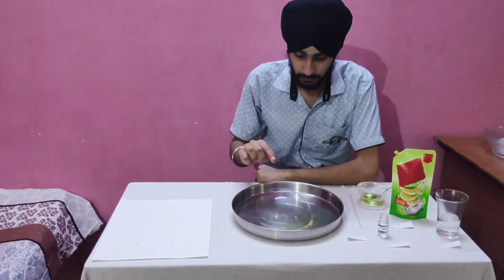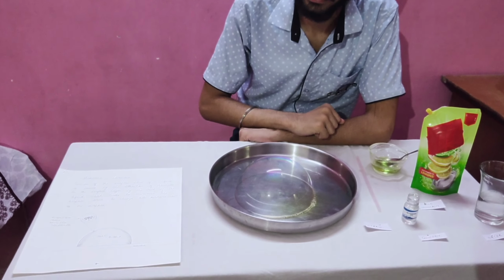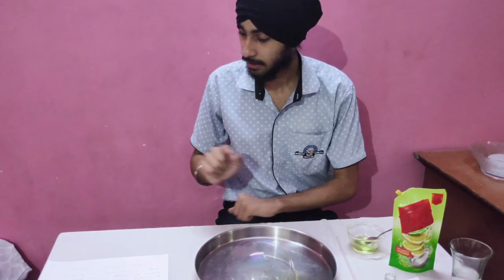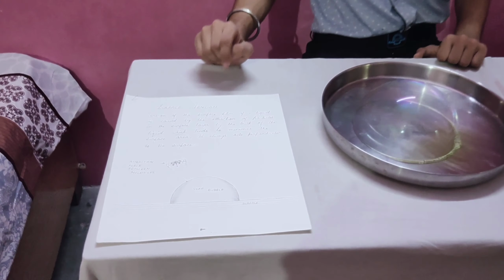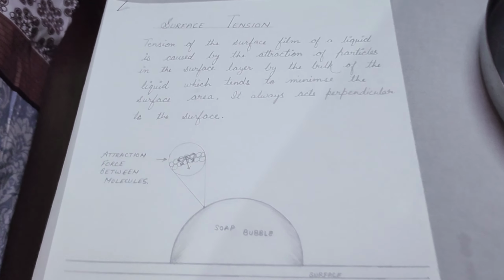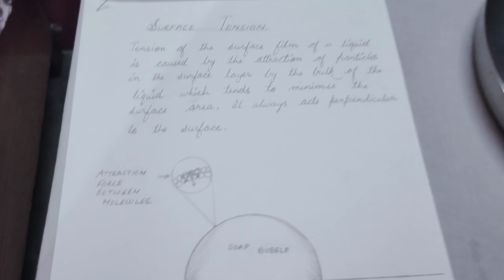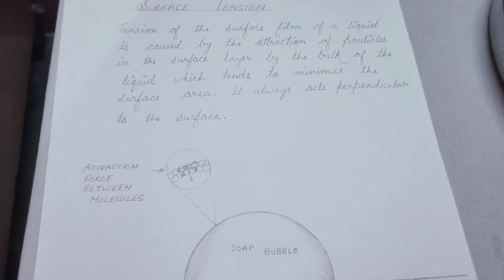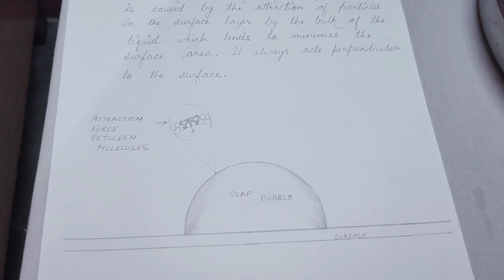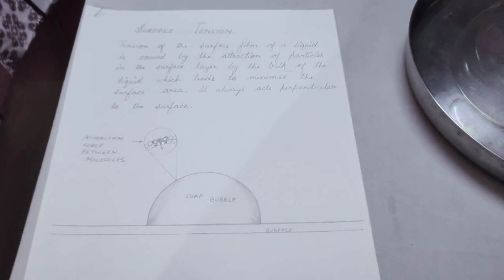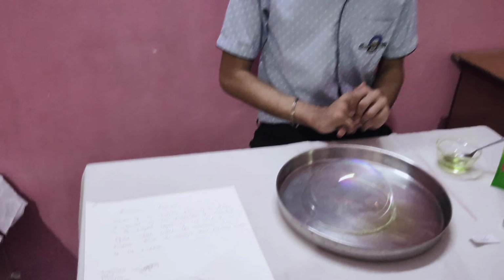Okay, now let's talk about this property. This property is known as surface tension. In other words, surface tension is the tension of the surface film of a liquid which is caused by the attraction of particles by the surface layer from the bulk, which reduces the surface area. It acts perpendicular to the surface.